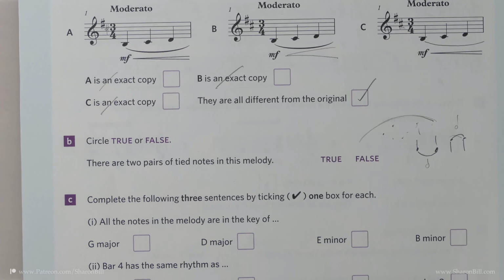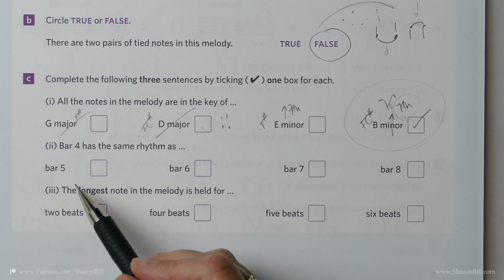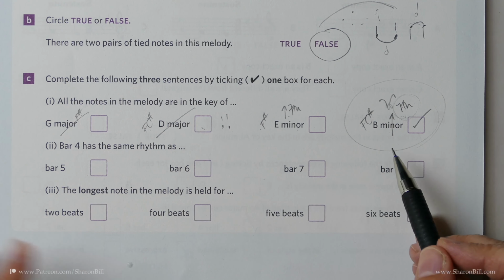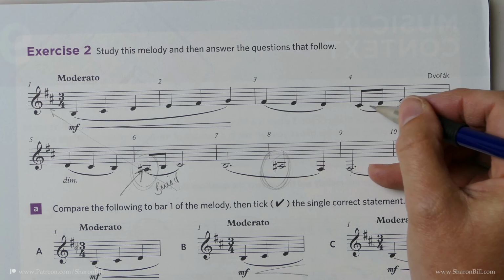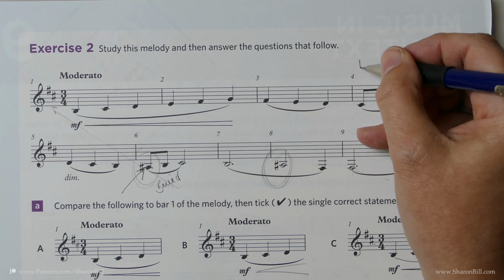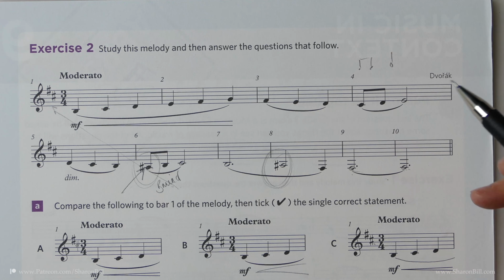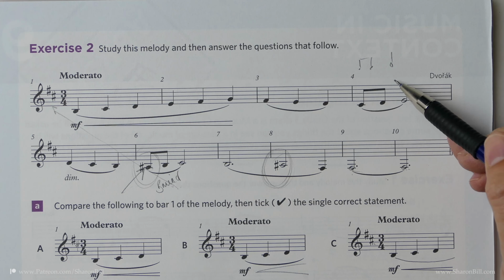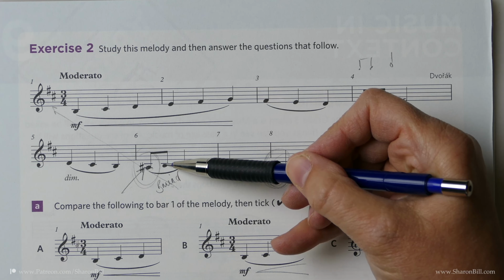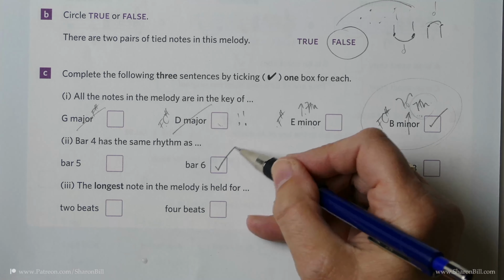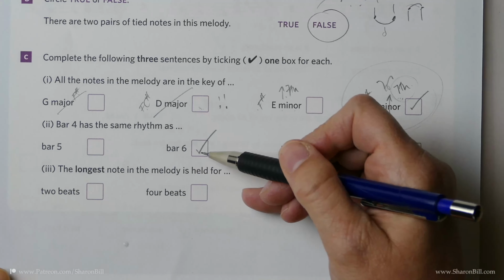So actually that's false. Does bar 4 have the same rhythm as bar 5, 6, 7 or 8? So let's look at bar 4. Don't get sidetracked by pitch, it's just rhythm. We are looking for quaver, quaver, minim. So quaver, quaver, minim, we get again in bar 6, don't we? So there we go. No need to go looking at all the others. Just find the answer, then check off the correct box.